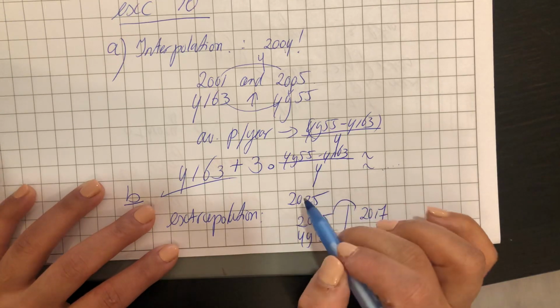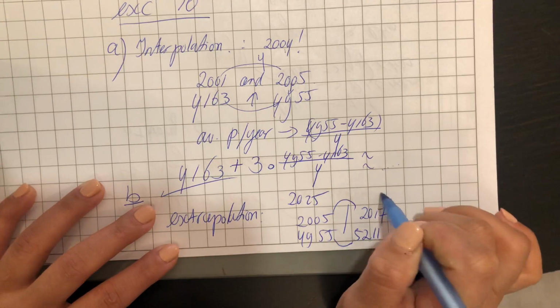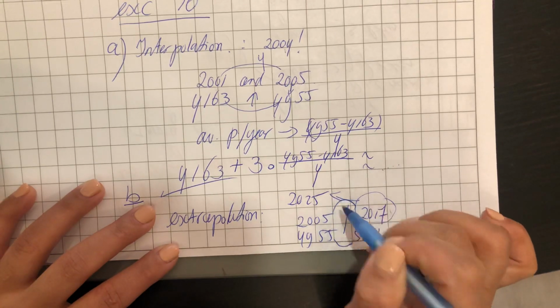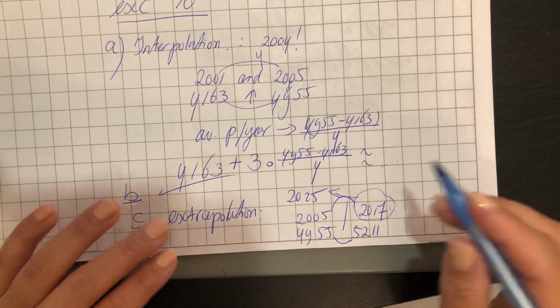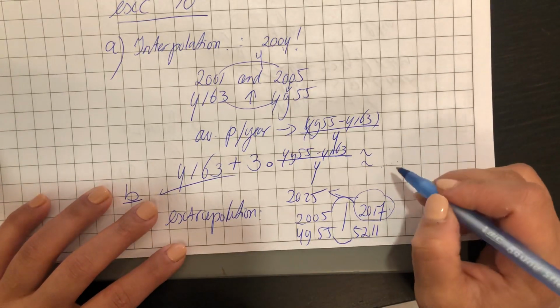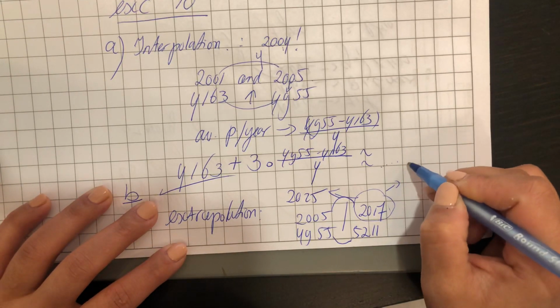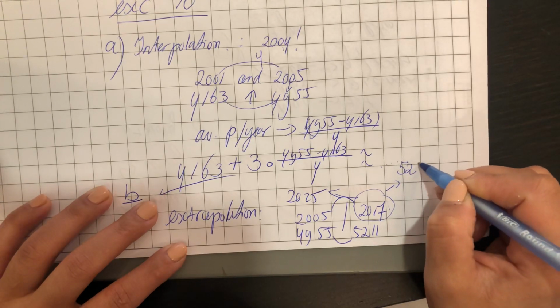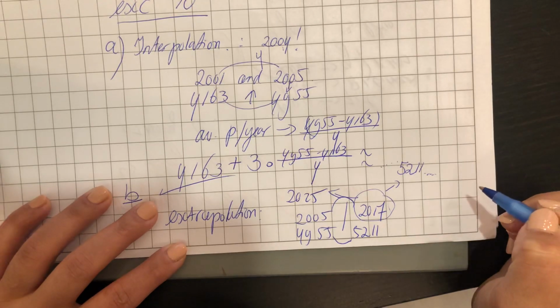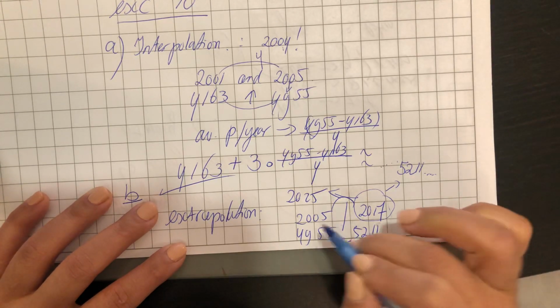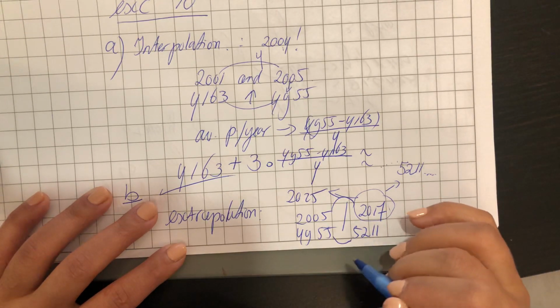And then from 2017 to 2025. So you have to fill in the blanks actually. So you get 5,211. Is it plus or minus? Ask yourself that. It is a plus because it got more.